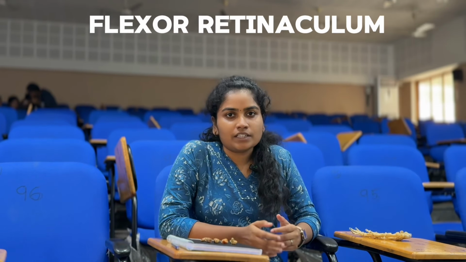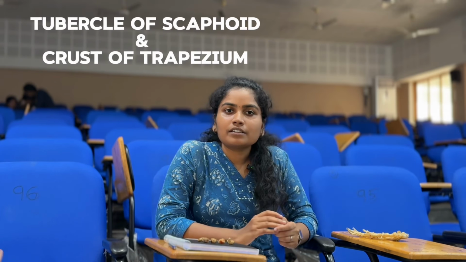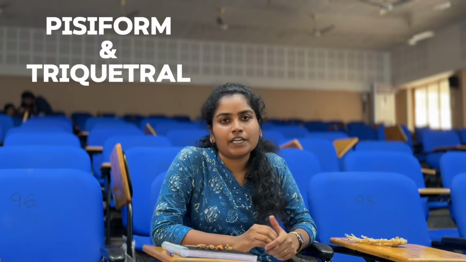We can now talk about the attachment of flexor retinaculum. It has a medial side and a lateral side. Medial side is attached to the pisiform and hook of hamate. Lateral side is attached to the tubercle of scaphoid and crest of trapezium. Now coming to the attachment of extensor retinaculum, only the medial side has attachment to the carpal bones. It is attached to the pisiform and triquetral bone.